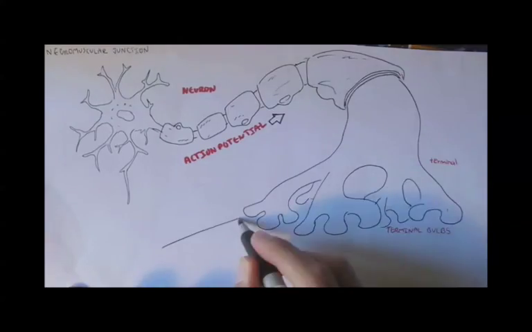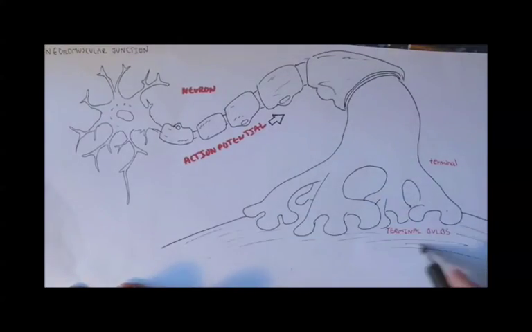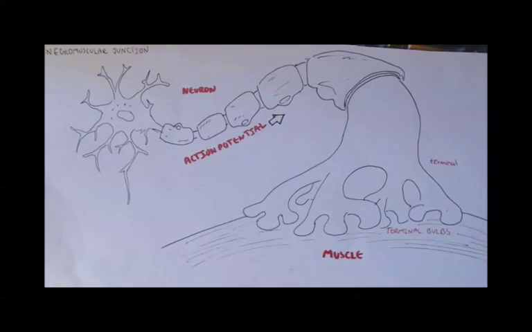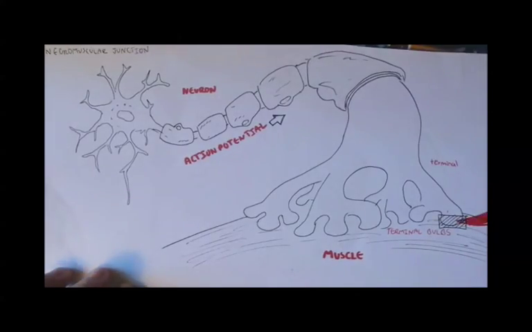So around here we have the muscle. The neuron and the muscle are not actually connected with each other. There's a gap between them, a very small gap. The neuron will pass on the action potential to the muscle by releasing chemicals called neurotransmitters. A neurotransmitter can be inhibitory or excitatory. We will focus on excitatory neurotransmitters.